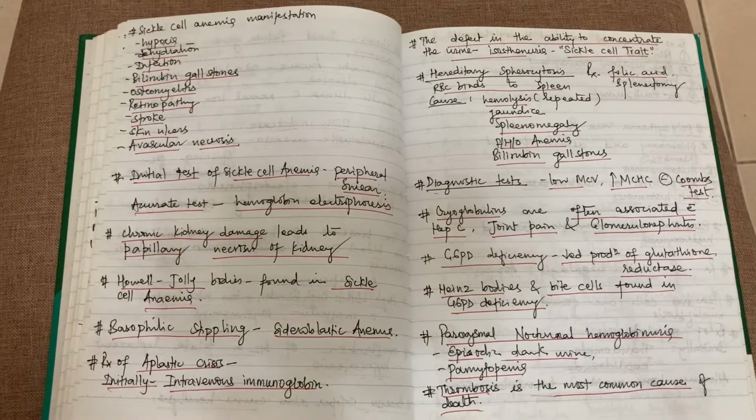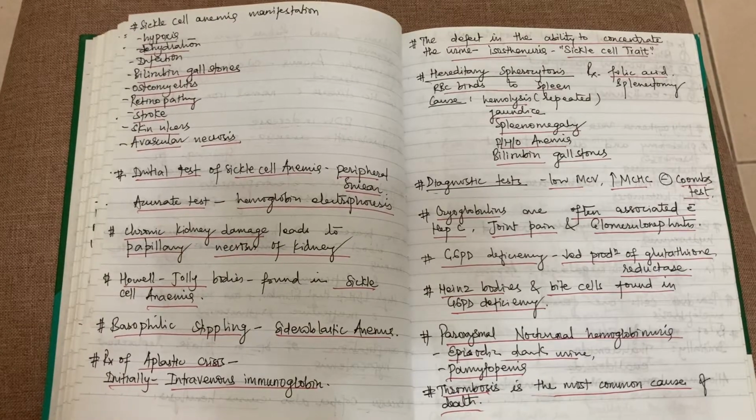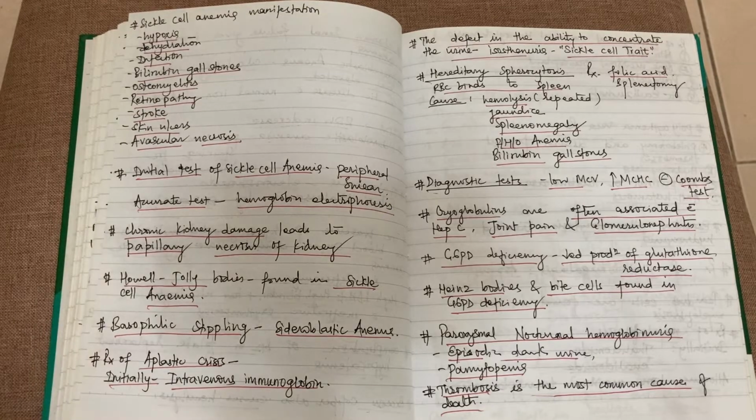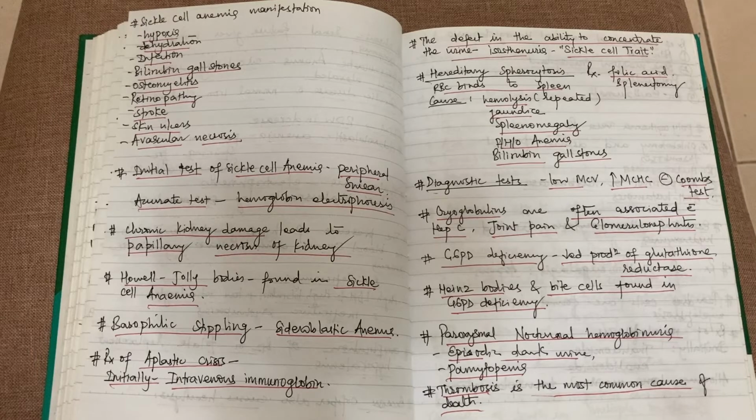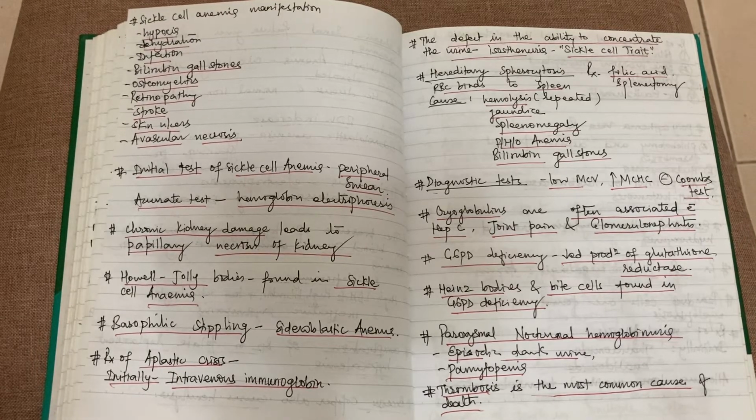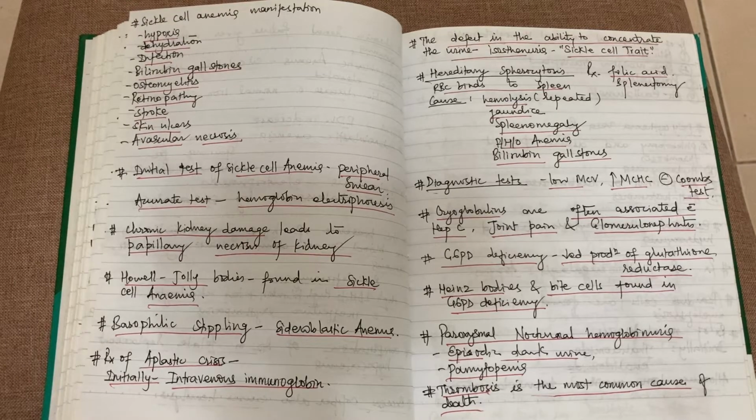Sickle cell anemia manifestations: hypoxia, dehydration, infection, bilirubin gallstones, osteomyelitis, retinopathy, stroke, skin ulcers, avascular necrosis. Initial test for sickle cell anemia is peripheral smear. Accurate test is hemoglobin electrophoresis. Chronic kidney damage leads to papillary necrosis of the kidney.